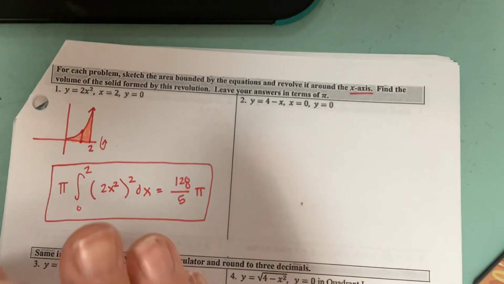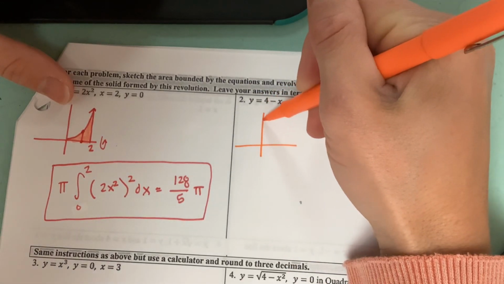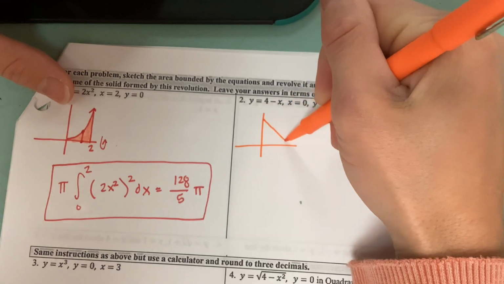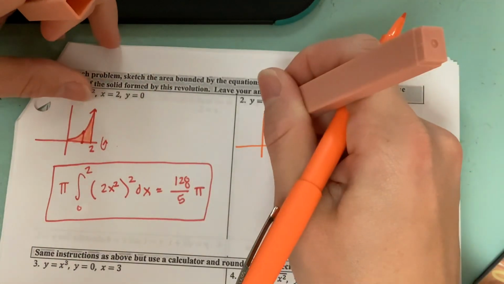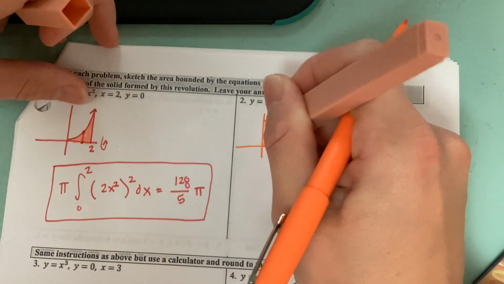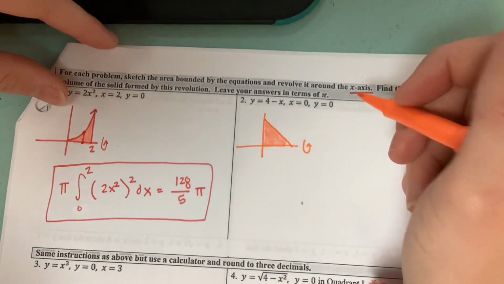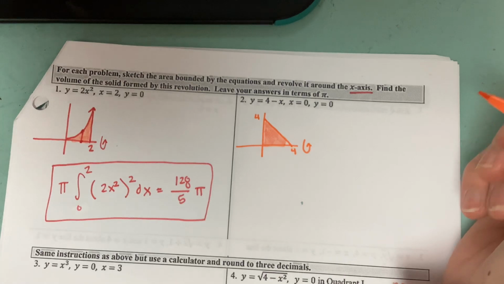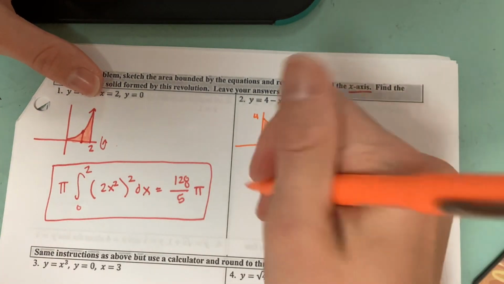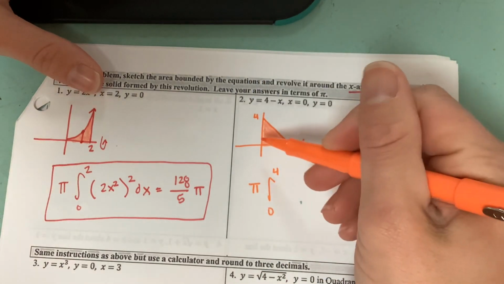All right, next one, 4 minus x. So the y-intercept is 4, and it's got a negative slope. And then we've got x and y equaling 0. So we've got this little triangle right here. And once again, we are going around the x-axis. That's my axis of revolution. So if this is 4, then this is also going to be 4 because of the negative slope, it's a -1. So my bounds are going to be from 0 to 4.